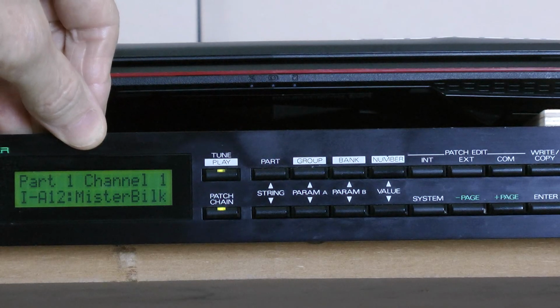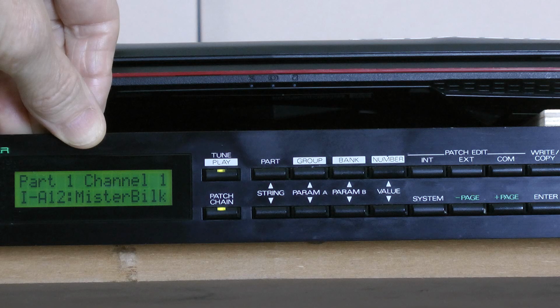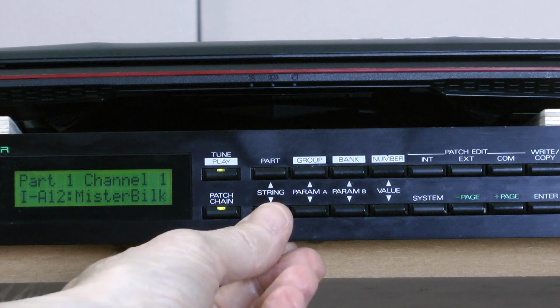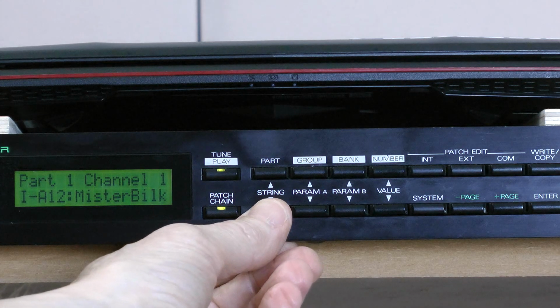These 3 parts can be played individually, providing you set the MIDI channel to the correct channel for that instrument from either a MIDI controller keyboard, or you can play all 3 parts with a MIDI controller sequencer. You can also scroll backwards through the same parts using the string button.